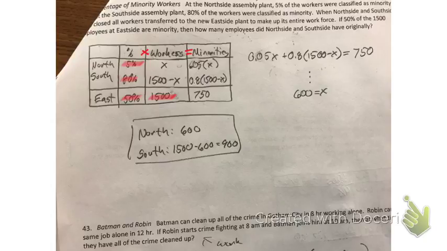There's our total minus X. Then percent times X equals our minority workers, 0.05 times X. 80% would be 0.8 times that 1,500 minus X. And 50% times 1,500 equals 750. So this plus this has to equal 750, which comes out to 600 as our X. So 600 people at north, and 1,500 minus 600 at south.